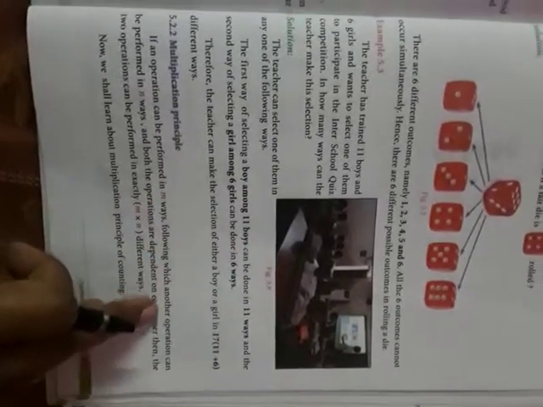Before that, let's see the principle. The principle is m into n ways. If an operation can be performed in m ways, following which another operation can be done in n ways. Here two numbers of ways are given. There is a difference between addition and multiplication. In addition, if there are two operations independently, there is no connection between this m and n. If you have that, you have to use the addition principle.